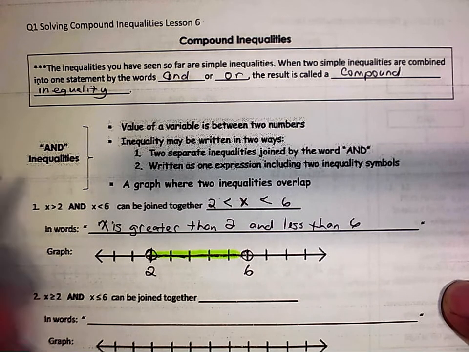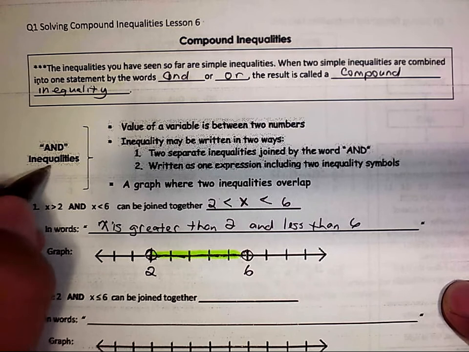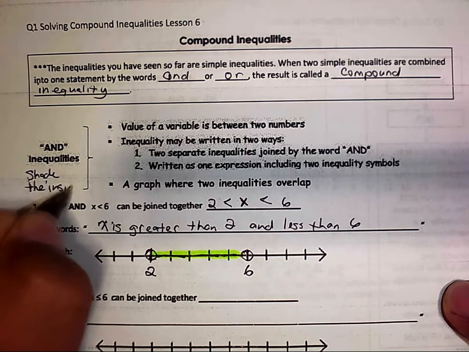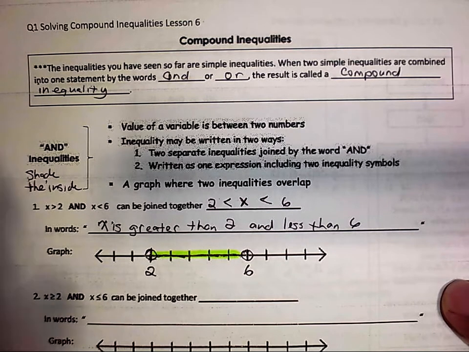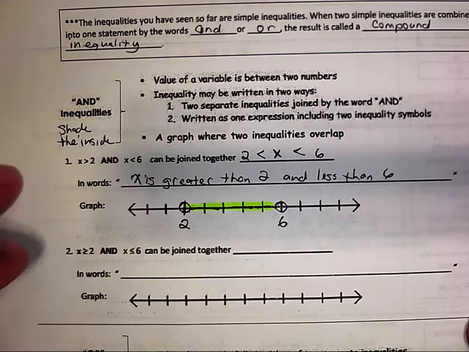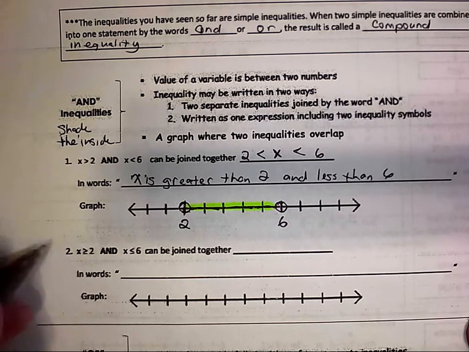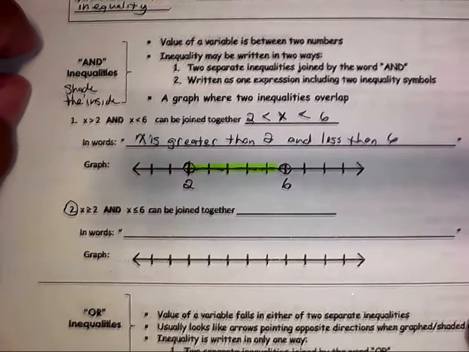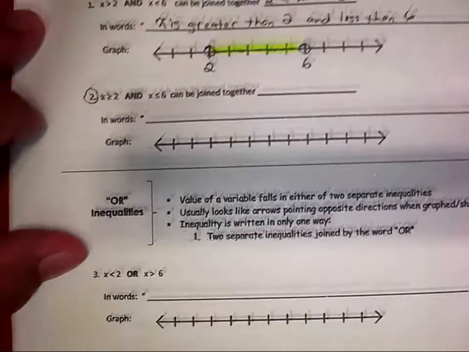So, one way to remind you guys, write this: when it's "and," you always shade the inside. Okay, now you guys are going to work this. You're going to do this like the I do, we do, and you do. That's the part you're going to do. Let's go ahead and move up now. So next part.